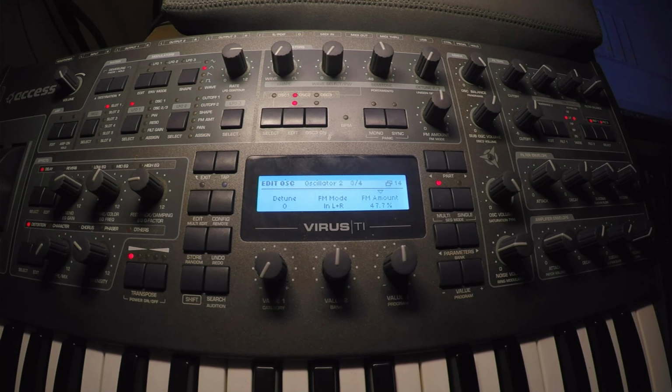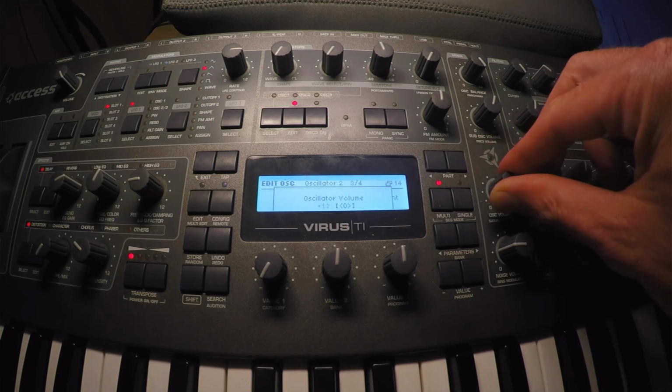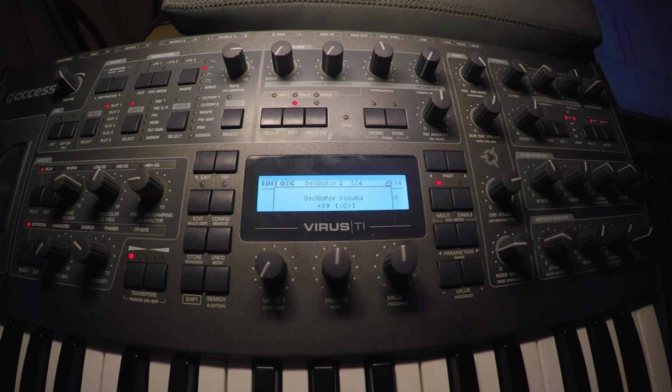It sounds kind of like it. Then again, I'm not sure if that's the modulation on the frequency, but that would be pretty hefty stuff. I should be able to find out if I turn the oscillator volume down. Well, it seems to be the oscillator. Nice.